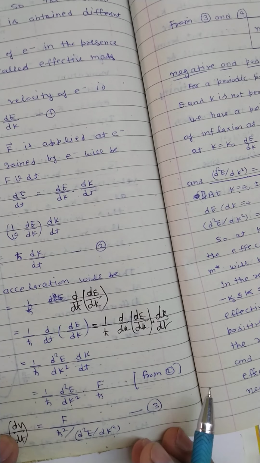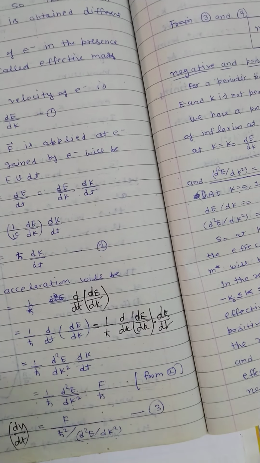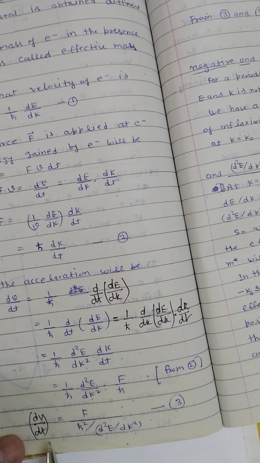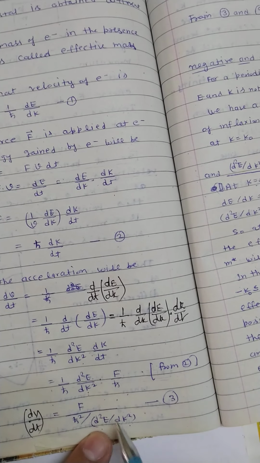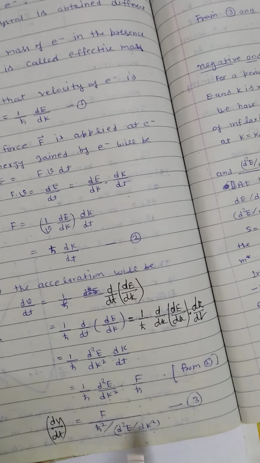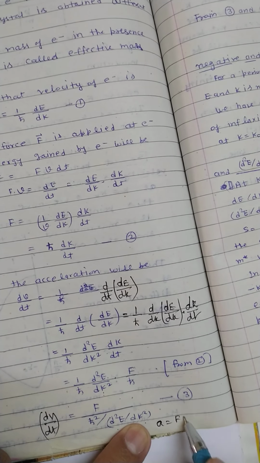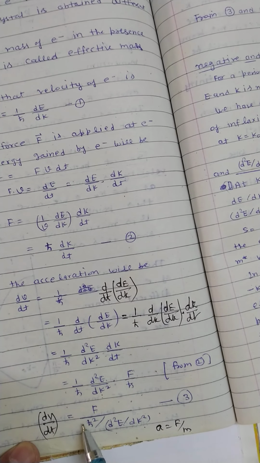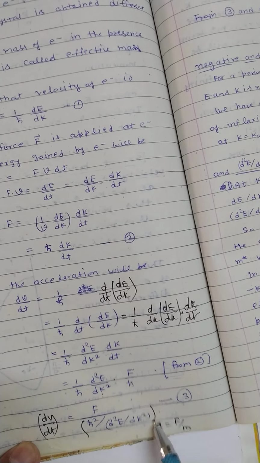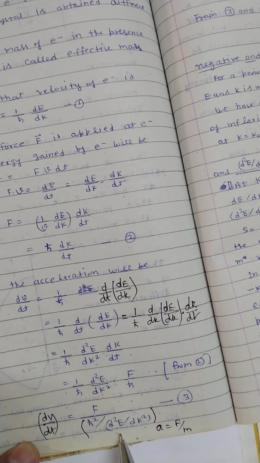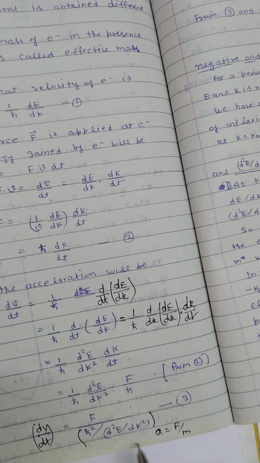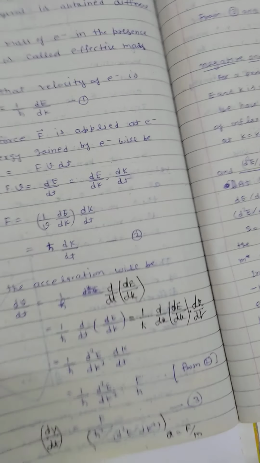That is acceleration, and we know by Newton's law that acceleration is force upon mass. So if I compare this equation with acceleration equal to F upon mass, then dear students, this quantity, that is h cross square upon double derivative of E with respect to k, is dimensionally equal to mass m, and it is defined as the effective mass of electron in a band.